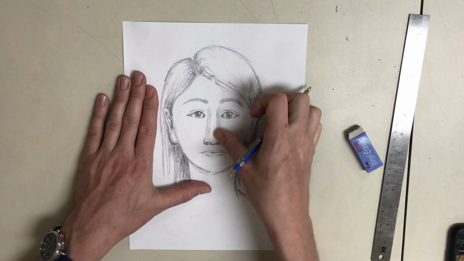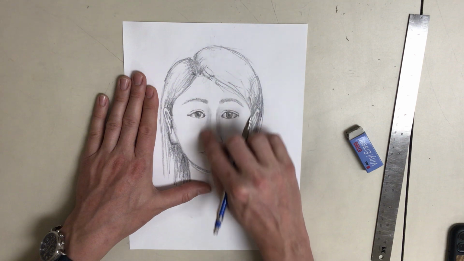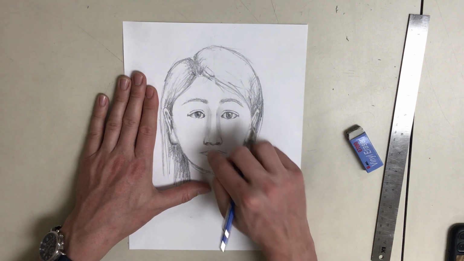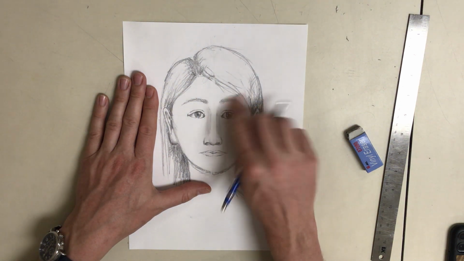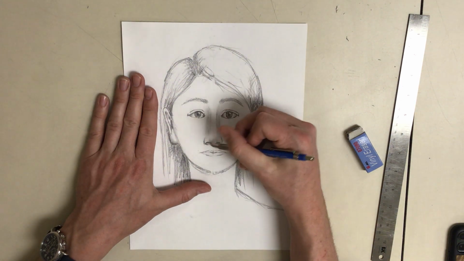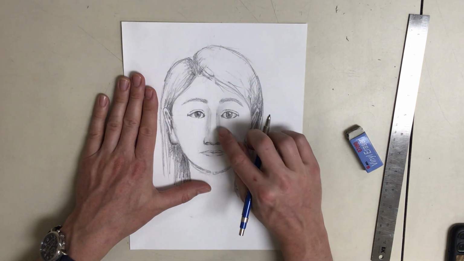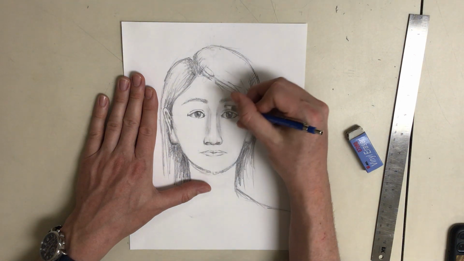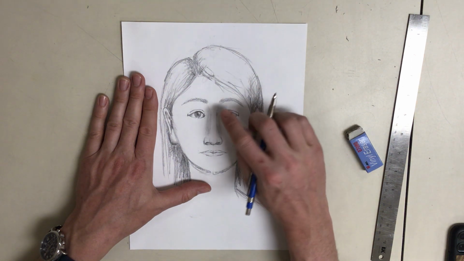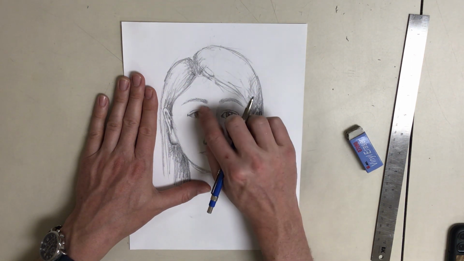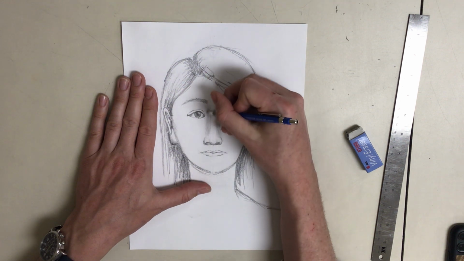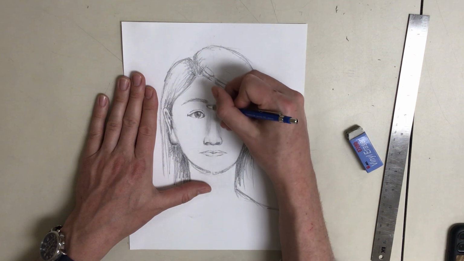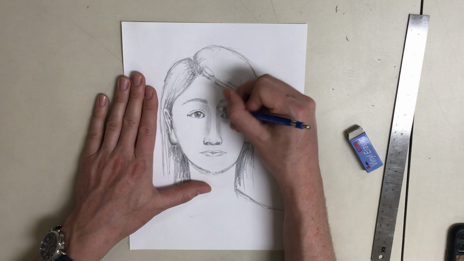I'm going to use my finger just to smear a little bit. Don't go crazy with the finger smearing. I know that sometimes can happen. And actually what I'm doing is I'm extending the value into the eye sockets. Now your eyeballs are in sockets in your head, and they do need to appear as if they're set back slightly. So we're going to add a little bit of value right under the eyebrows to the eye sockets.